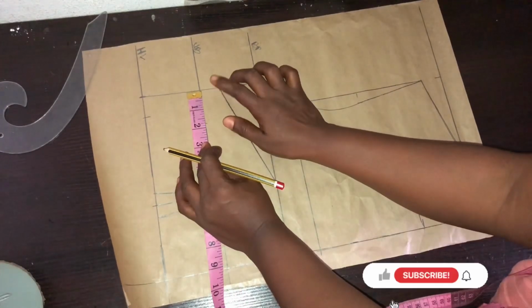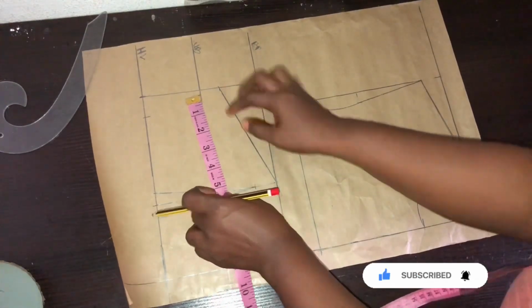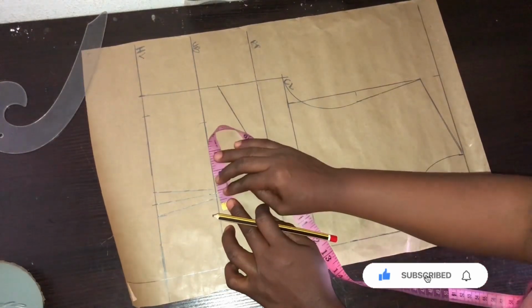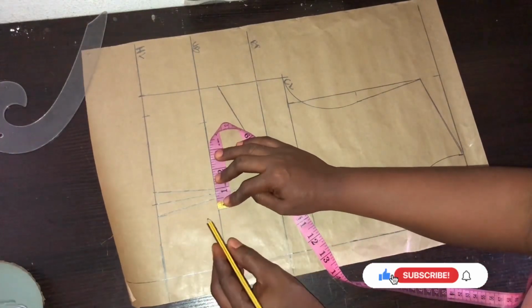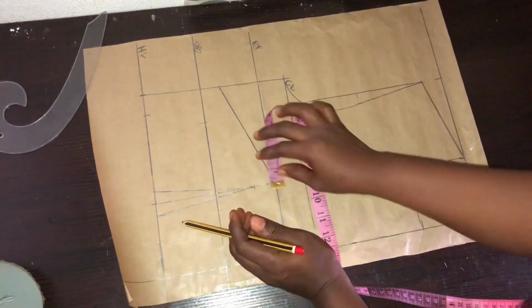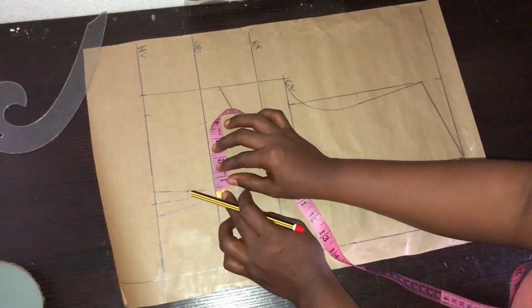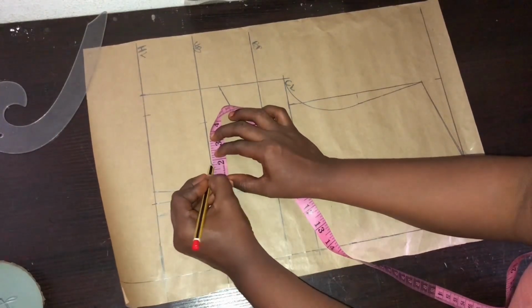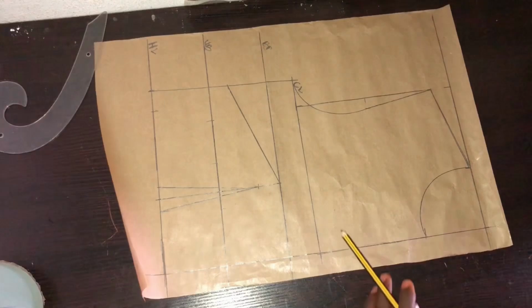I have 1.75. On this center front here, which is this dart leg, I'll put down half inches. You can see the way I put down my half inches here. Then on this other dart leg here, I'll put the half inches here like this to mark 1.75.